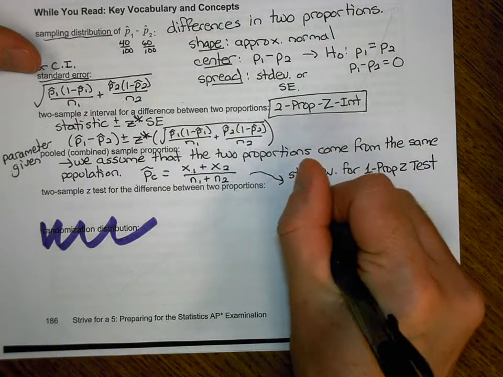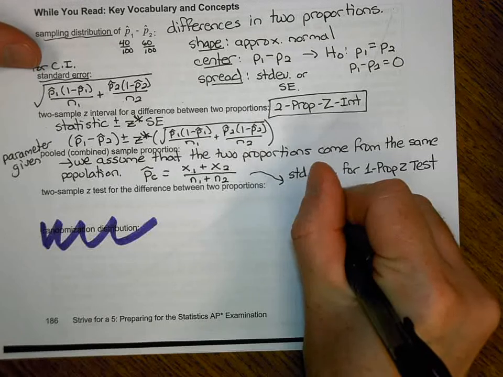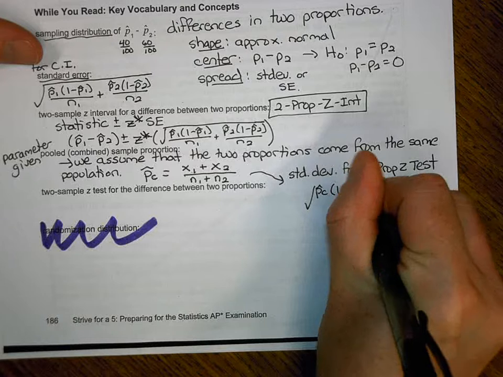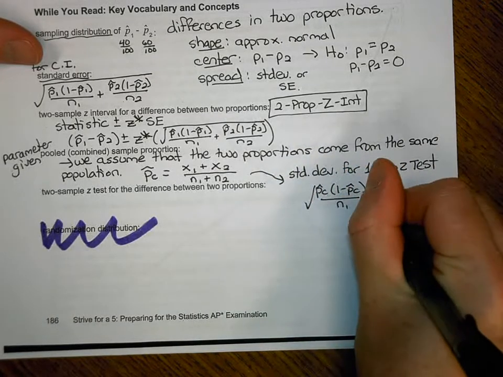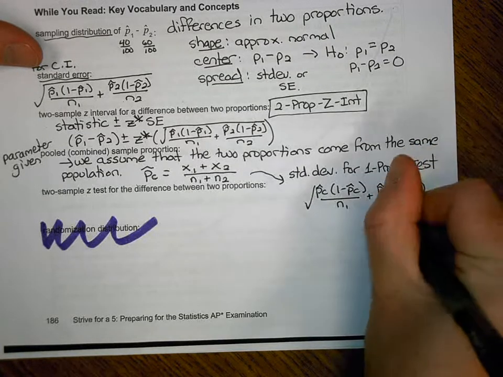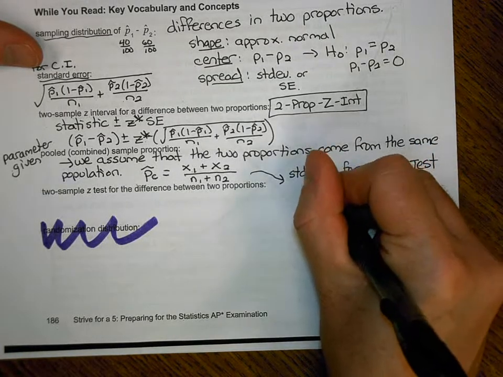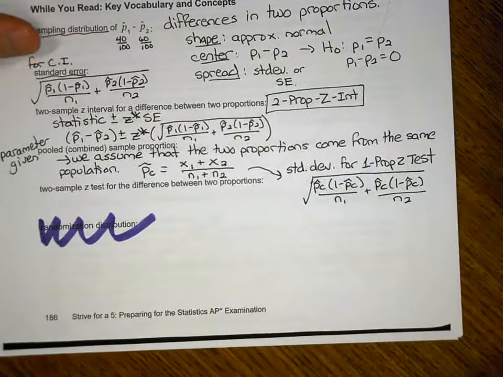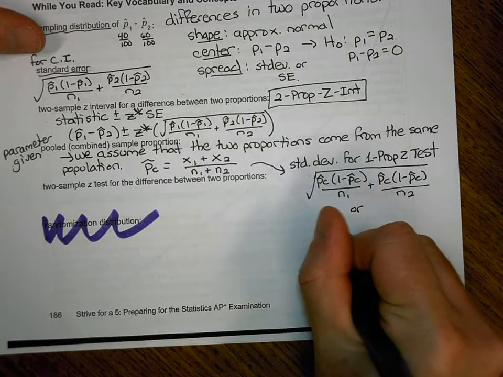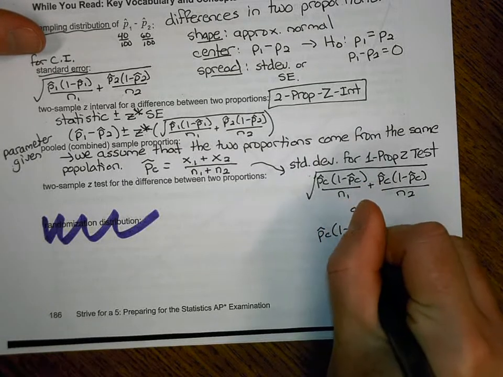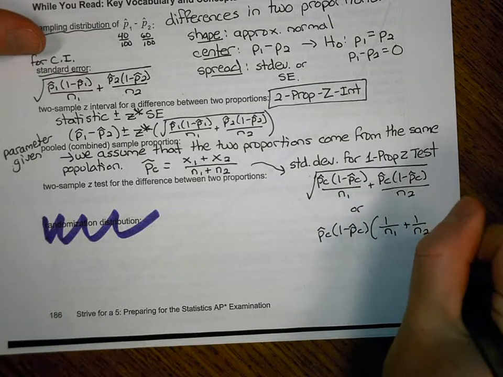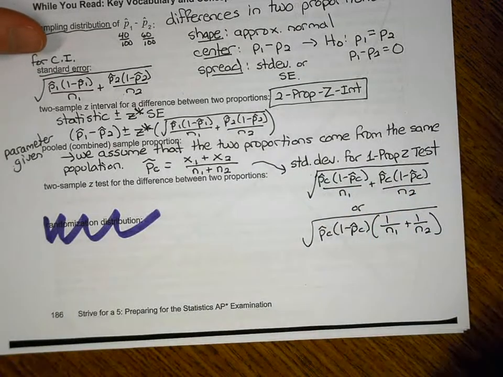So the standard deviation is the square root of your p hat combined times 1 minus that p hat combined divided by n1 plus p hat combined times 1 minus p hat combined divided by n2. In your formula packet, it's also written as p hat combined times 1 minus p hat combined times 1 over n1 plus 1 over n2. And then that entire thing is square rooted.